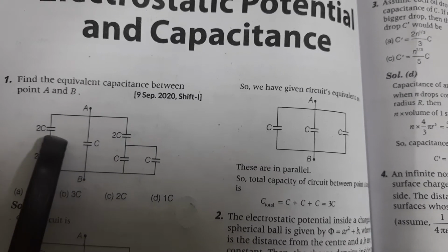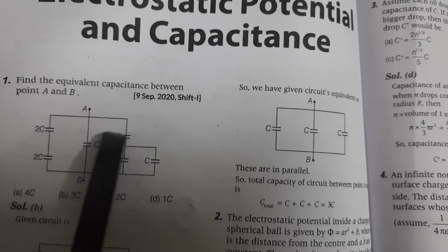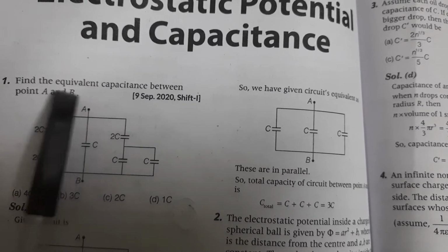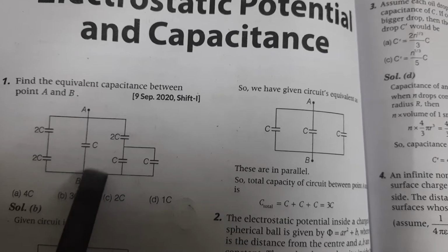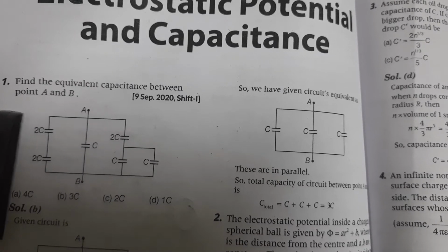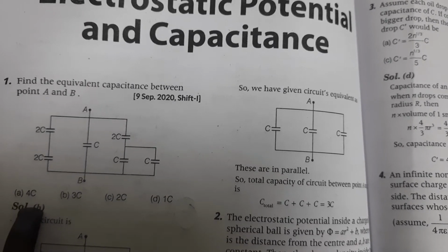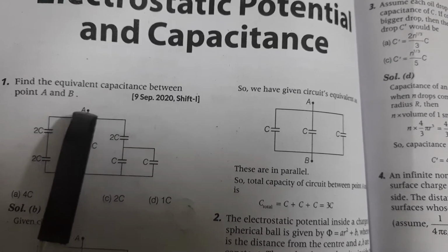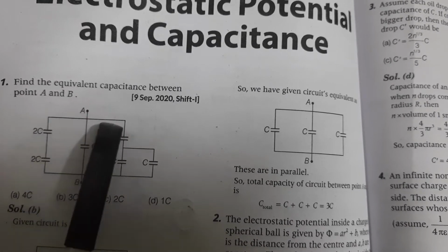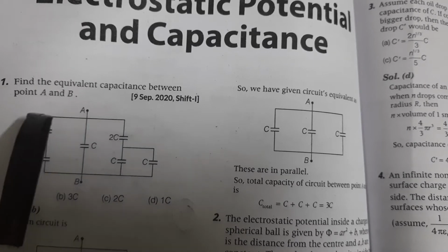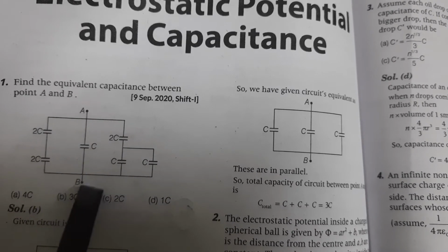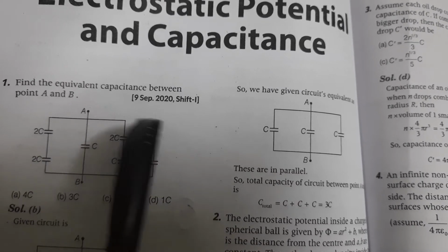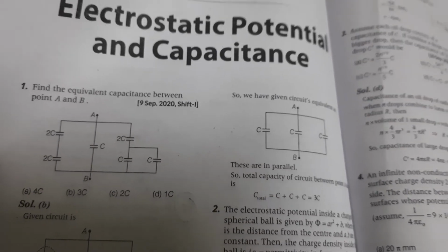Clearly they have given this is the 2C and 2C. First of all, look here, across this A we should consider one battery connection. A is connected to the positive of the battery, B is connected to the negative of the battery. Like that we should consider. Then here the current is dividing into, look here, how many parts? 1, 2, 3. If the current is dividing, all three are in parallel condition. But how to find out the equivalent capacitance between A and B?